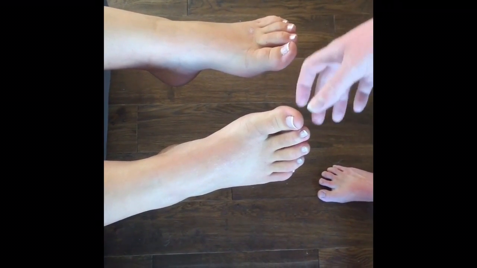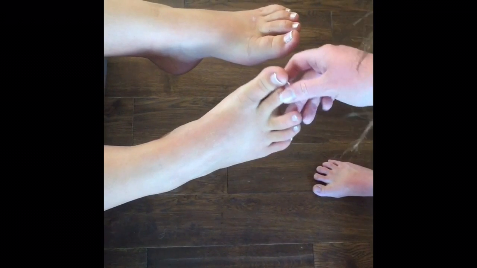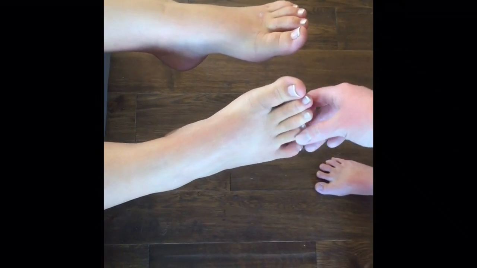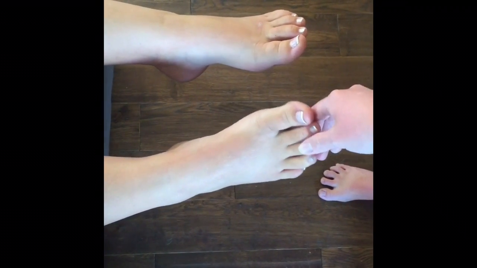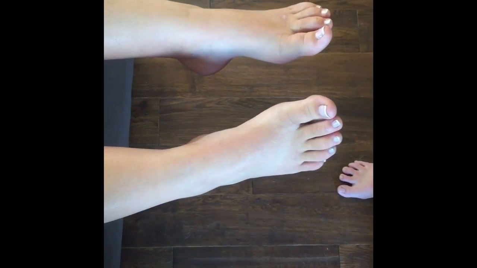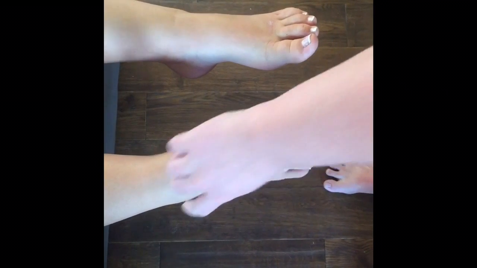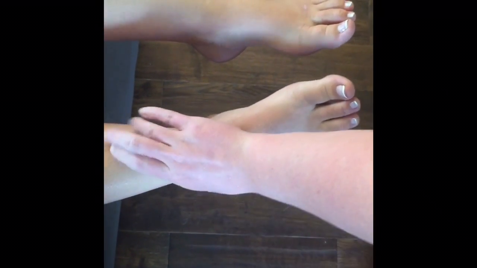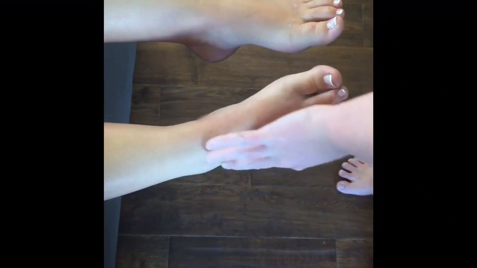Then we're going to look at the spread of her toes. That's just making sure that her toes can move without hurting and everything seems okay. Then we're going to look for the anterior tibial tendon, which runs right along here, and it does not appear to be ruptured or inflamed.